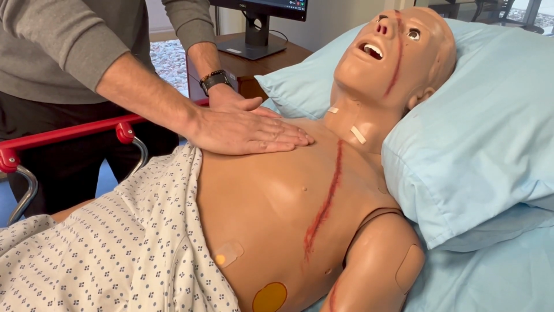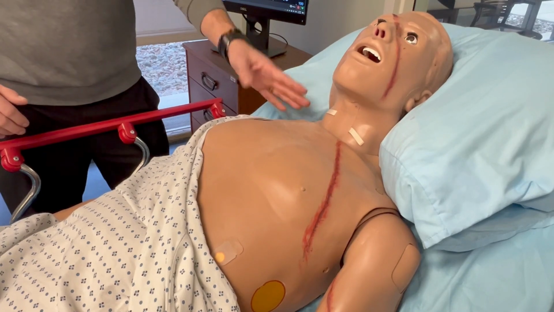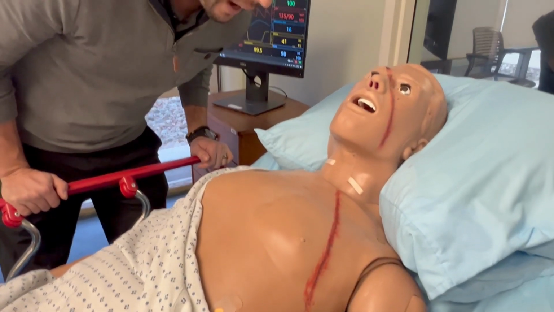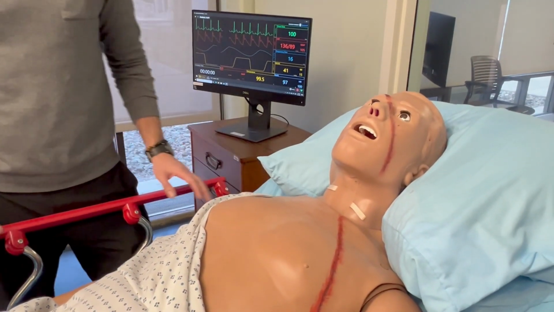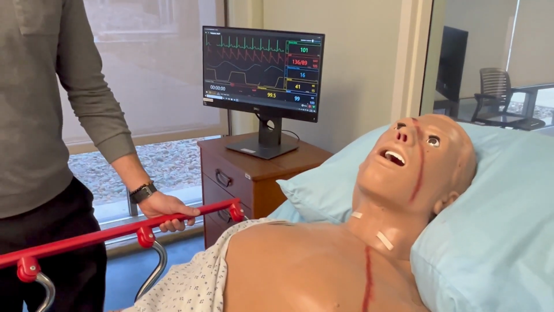So we're going to look, listen, and feel for chest rise. This individual is breathing well. We can see and hear that the airway is open. They are taking breaths. We're going to use this information to compare it to our monitor.